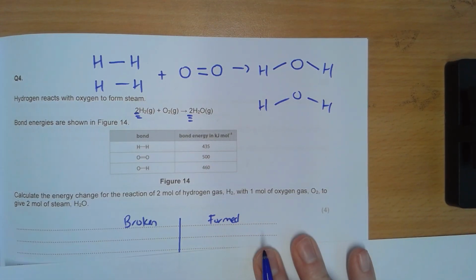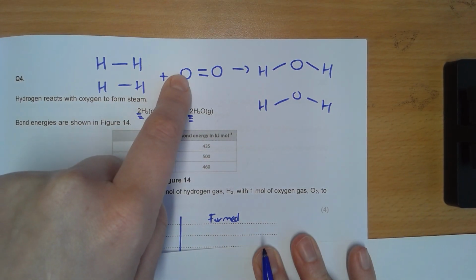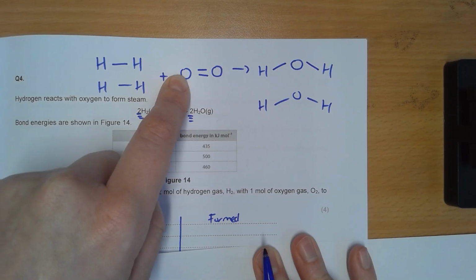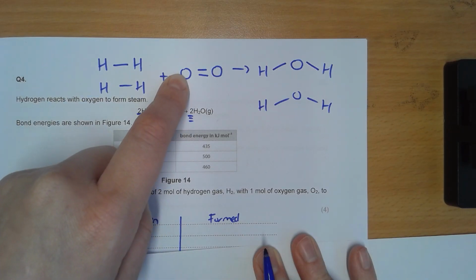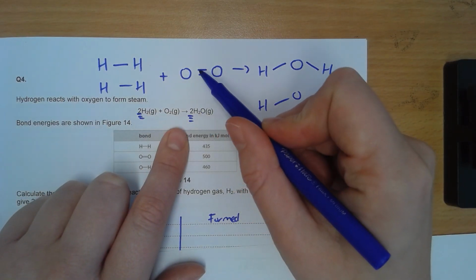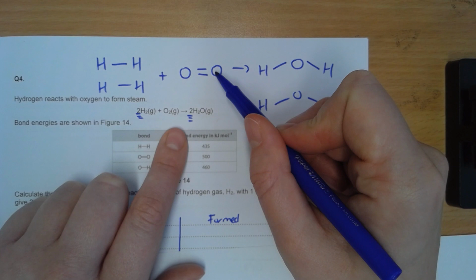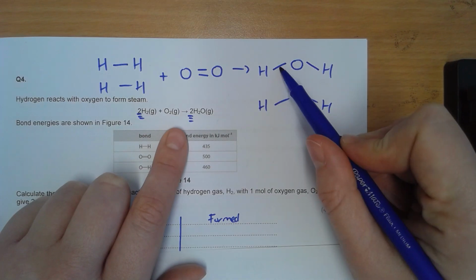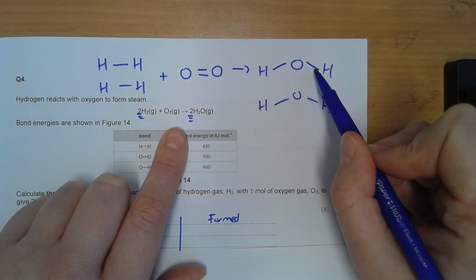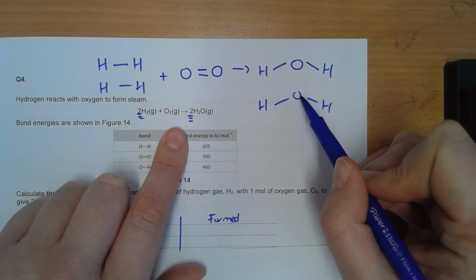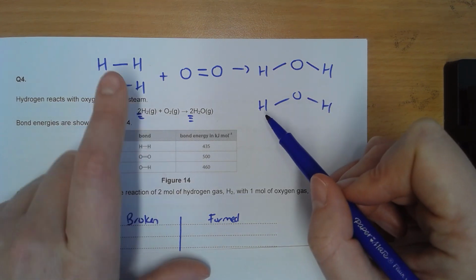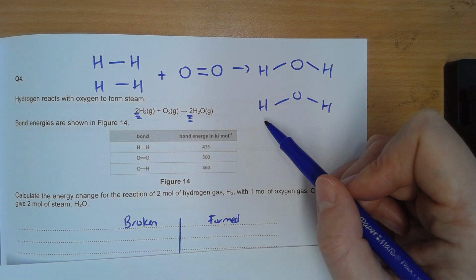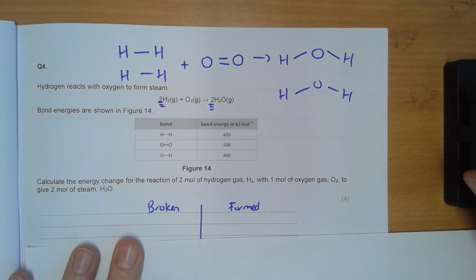And if I do a quick check, okay, oxygen's in group 6, it needs 2 electrons to get a full outer shell, so oxygen has to form 2 bonds. This oxygen here is forming 2 bonds, this oxygen here forms 2 bonds, this oxygen over here is forming 2 bonds, 1 to this hydrogen, 1 to this hydrogen, and the same down here. And as we saw before, hydrogen only wants to gain 1 electron, so it only forms 1 bond.